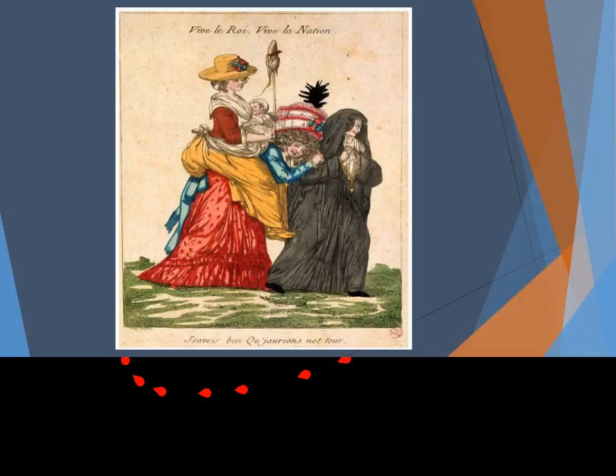Now, the artist produced this work at a time when commoners felt comfortable attacking the nobility, but did not yet challenge the monarchy. Now, this art most likely was part of the rising political debate that led up to the French Revolution of 1789.